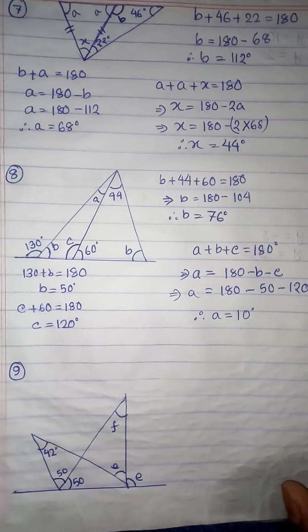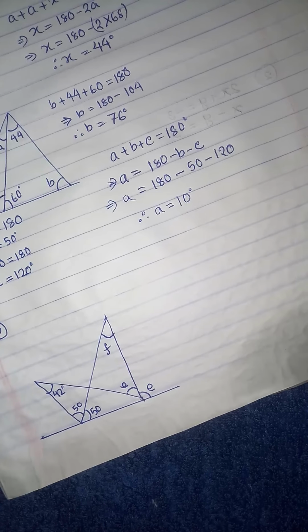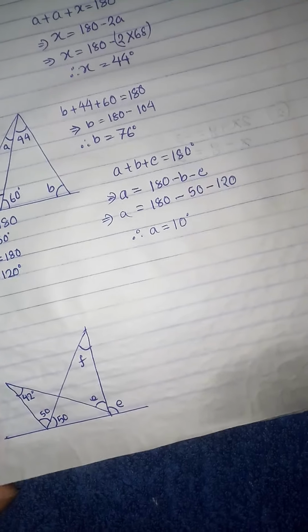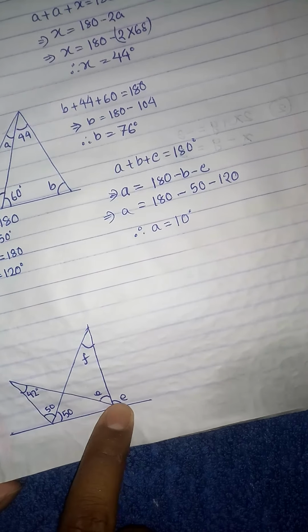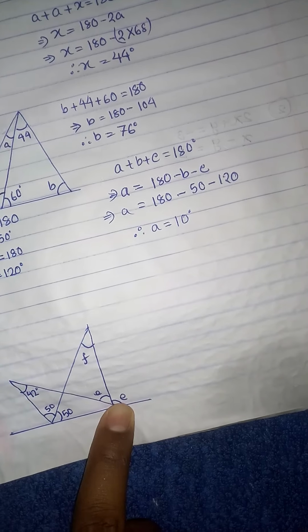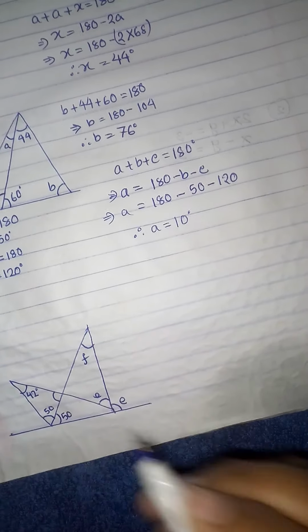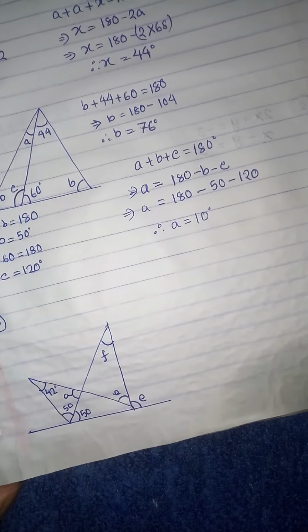Okay, for the last math of this geometry part 1 is this diagram. So how to find out the value of this one? As you can see, this angle and this angle are equal. So what we can do is take this as the imaginary angle, that is a for the first stage.